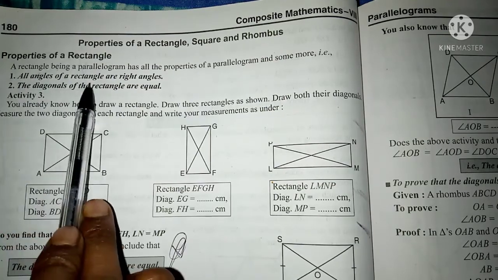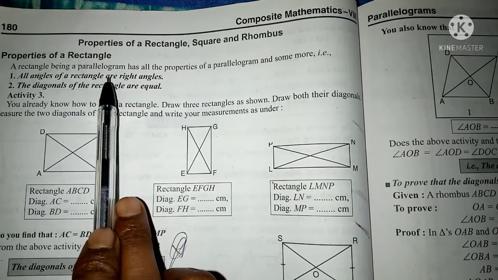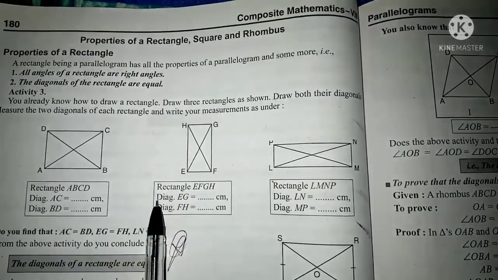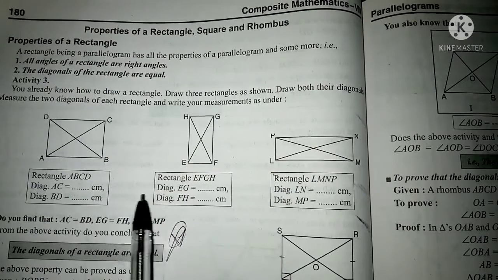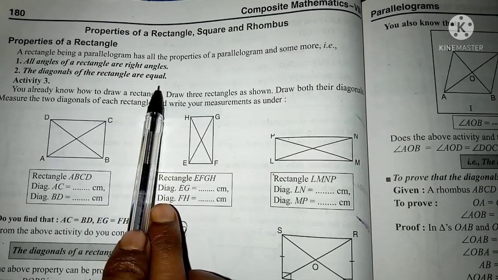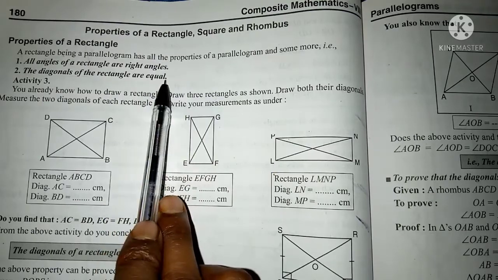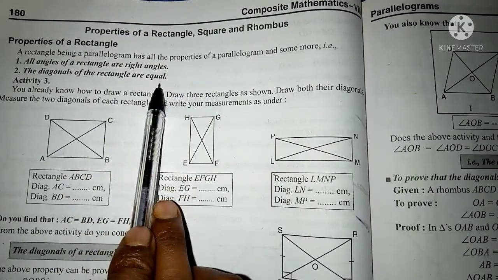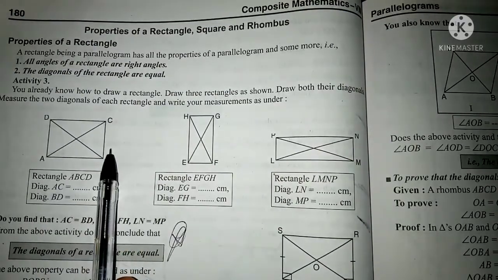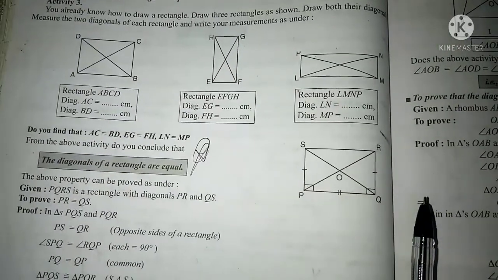All the angles of a rectangle are right angles. That means in a rectangle we have four angles, and all the angles are 90 degrees. The second is that the diagonals of the rectangle are always equal. You should remember this one. You can see here, this is a rectangle, and AC is always equal to BD. Clear?